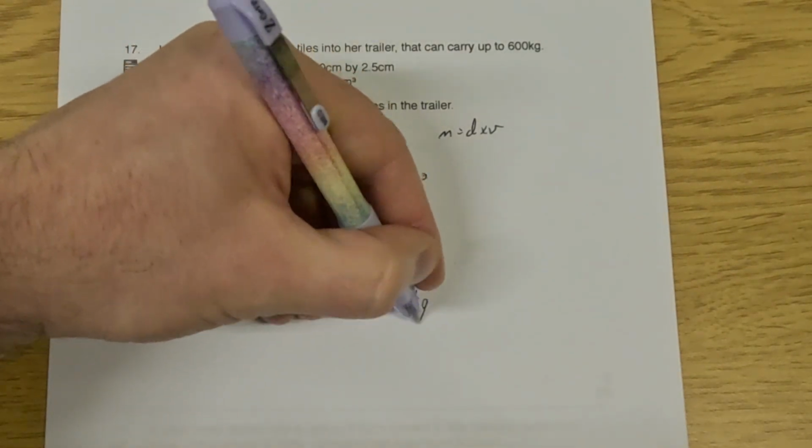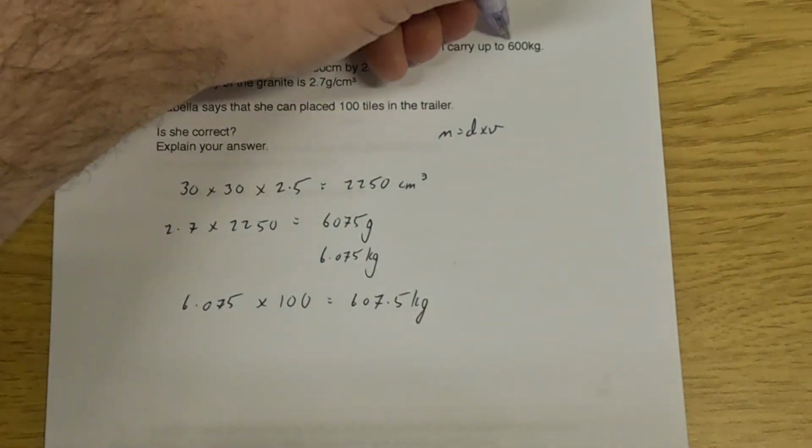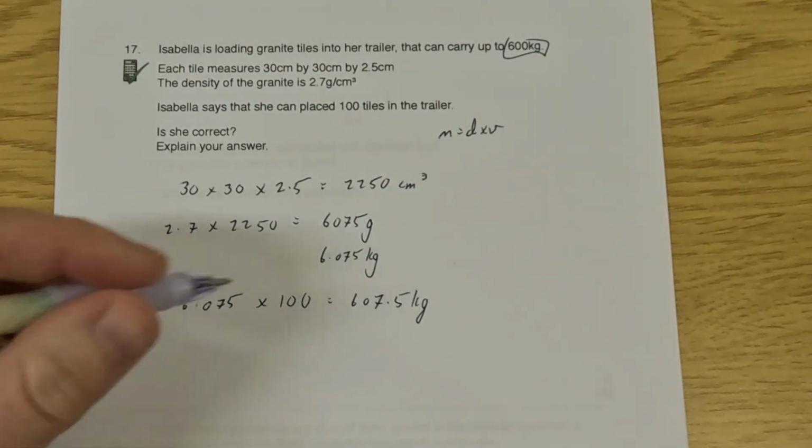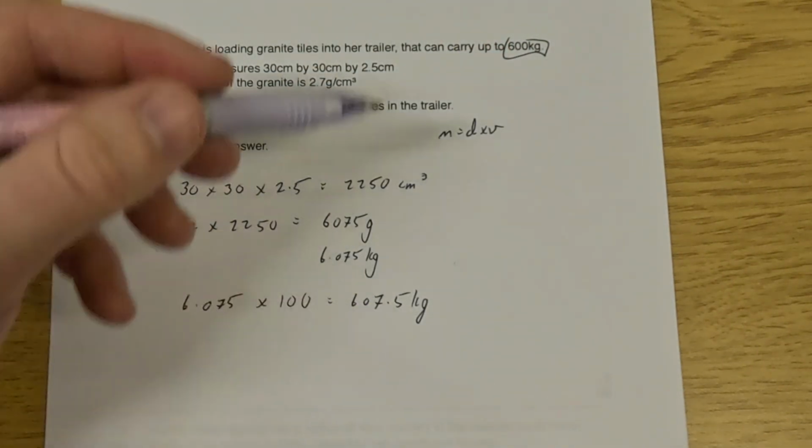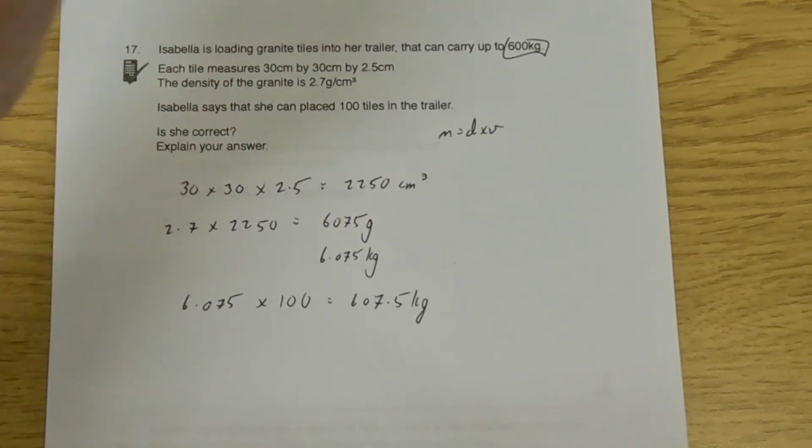So whenever we multiply that, that's going to give us 607.5 kilograms. But the trailer can only hold up to 600 kilograms. So 607.5 kilograms is bigger than 600 kilograms. Now, she might risk it, but I probably wouldn't. But obviously, if she gets stopped by the police or something, she might get into trouble.